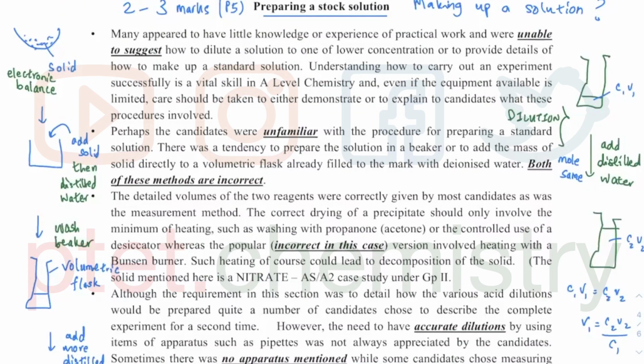Okay, now measuring cylinder. Can you think of a more accurate apparatus in the lab to measure volume of solution? Right. You're right. So which one is more accurate? You're right. Suggest why I shouldn't use measuring cylinder. Oh, I can, right? Measuring cylinder can measure volume, right? But why shouldn't I use measuring cylinder? Any idea?